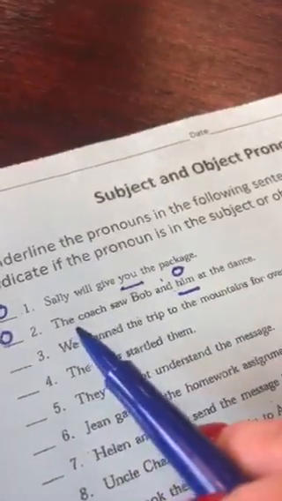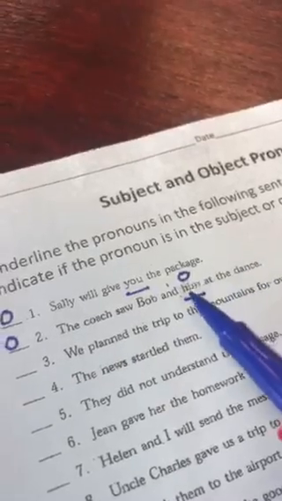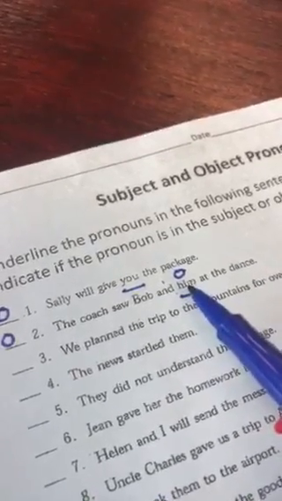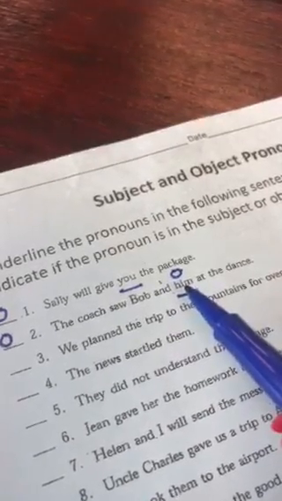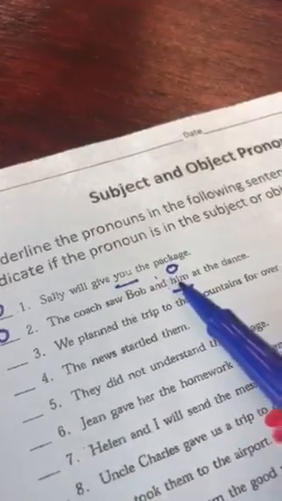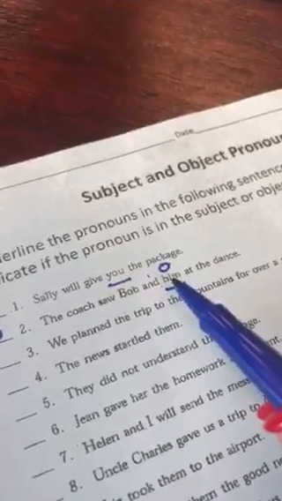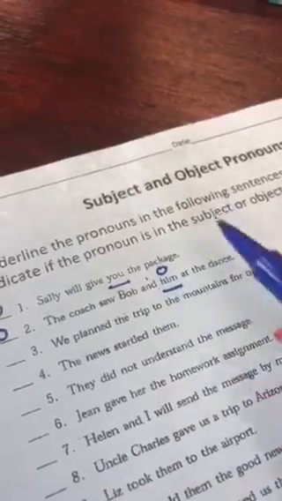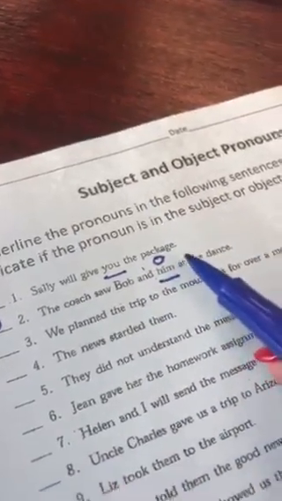Same thing goes for number 2. The coach saw Bob and him at the dance. Him is our object pronoun. Him is always an object pronoun. If you cannot begin a sentence with a pronoun, then you know it is an object pronoun. For instance, him go to the store. It does not make sense. We can hear that it is incorrect. So him can never be a subject pronoun.